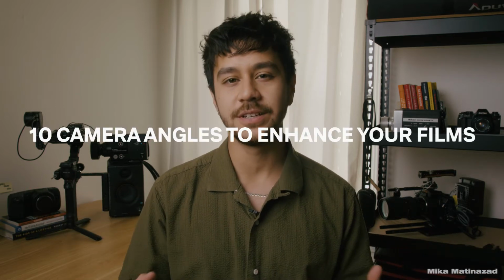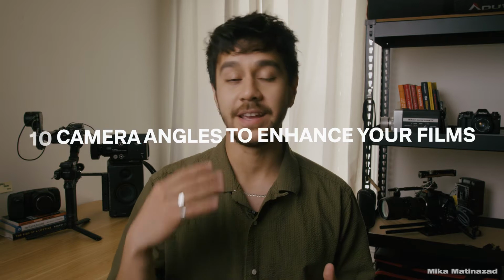Hey guys, in this video we're going to be discussing 10 different camera angles that you can use to enhance your films. Depending on how long you've been a filmmaker, you may or may not recognize some of these angles we're about to talk about. The goal for this video is to show you guys when to use some of these camera angles. When is it appropriate to use, like an extreme close-up or a cowboy shot, or what's the proper way of doing coverage of a scene for a film that you're shooting?